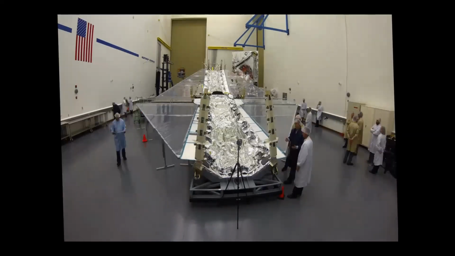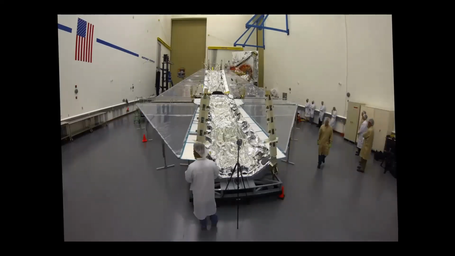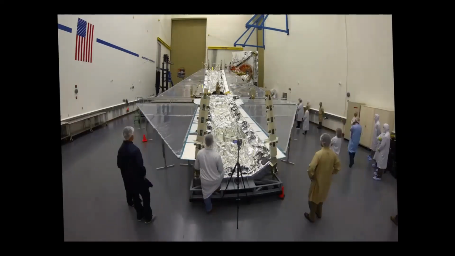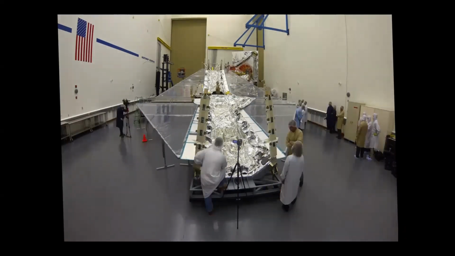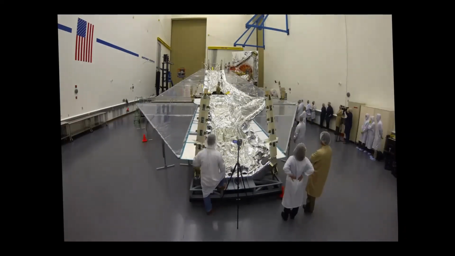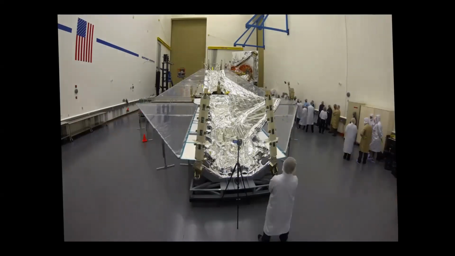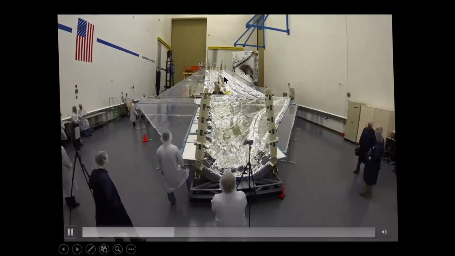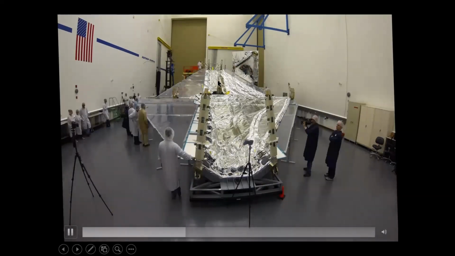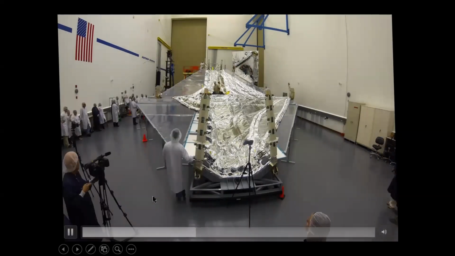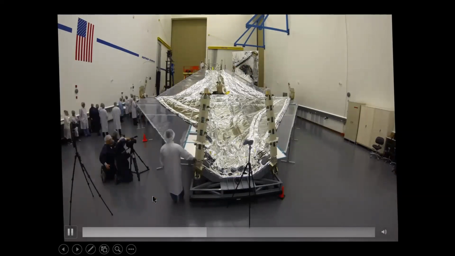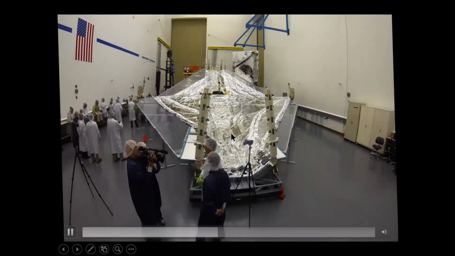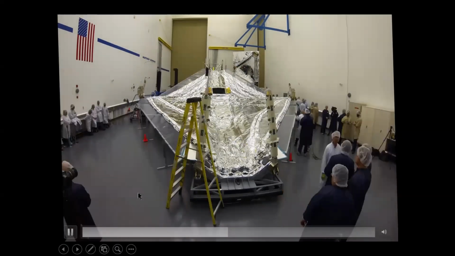Here is a deployment test of that sunshade, and here we're testing how we fold it and pull it out of those pallet structures that you saw unfold in the animation. You can notice a person in the center, so that gives you a sense of scale here. This thing is really enormous. And if you look closely, you can even see the quilting.